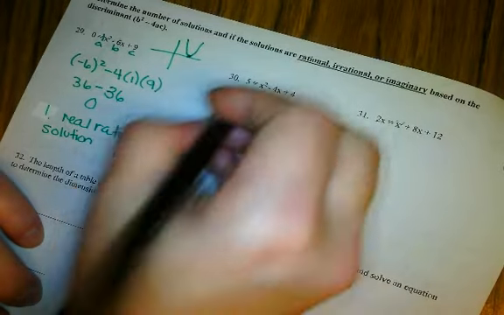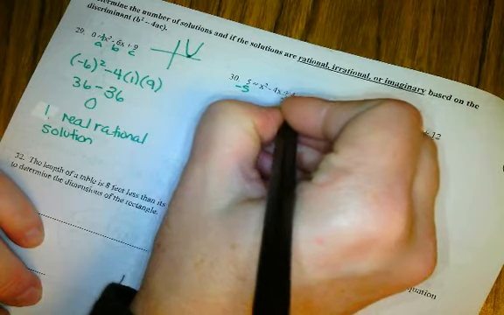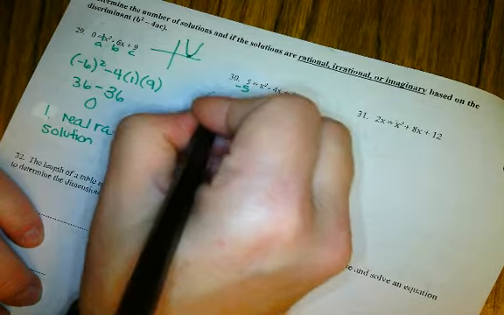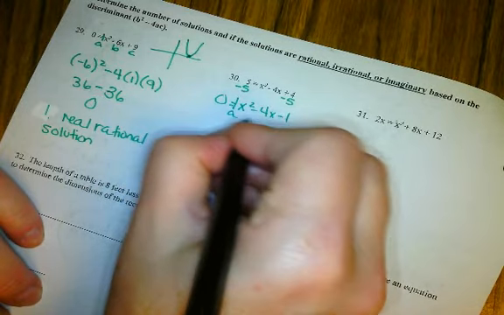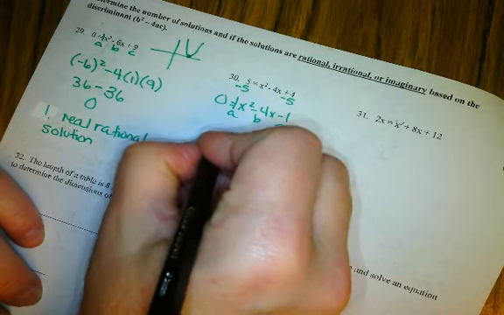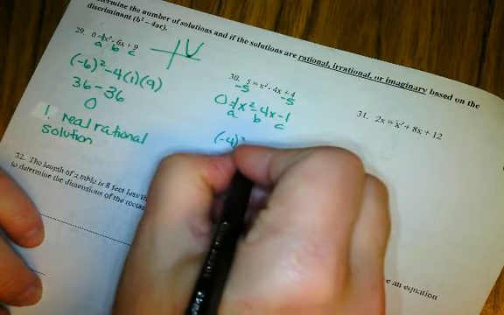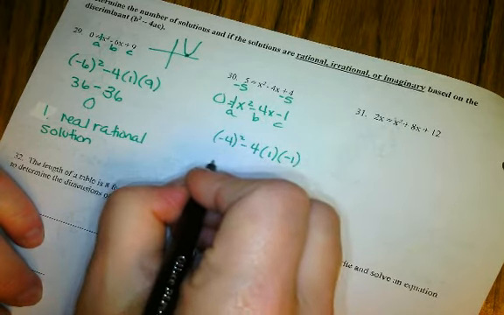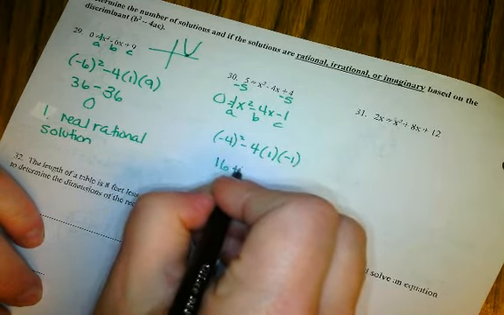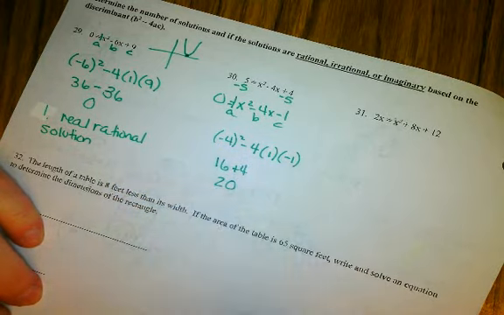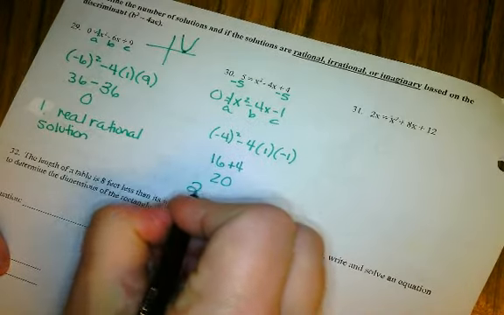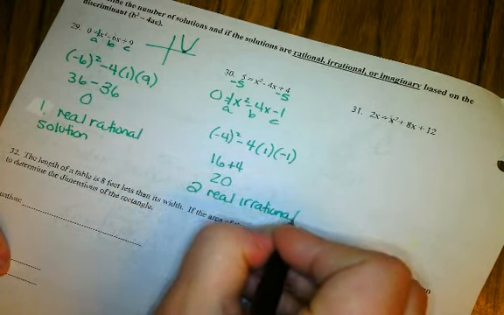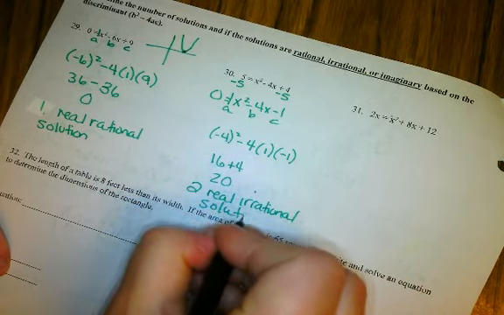Okay, on this one here, again, I need to make sure it equals 0, so -5 minus 5. That gives me x squared minus 4x minus 1. Okay, so again, I got my a, my b, and my c. So I'm going to have -4 squared minus 4 times a times c. Okay, so that gives me 16 plus 4, which is 20. Now, 20 is not a perfect square, so I'm going to have 2 real irrational solutions.